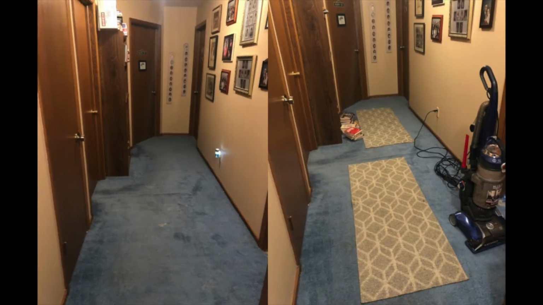Here's the final view of the hallway with the hazards removed. As you can see, the floor is clear and the nightlight is there to bring more light into the hallway and make it safer, especially for moving at night. The next room in which we will discuss hazards is the living room.